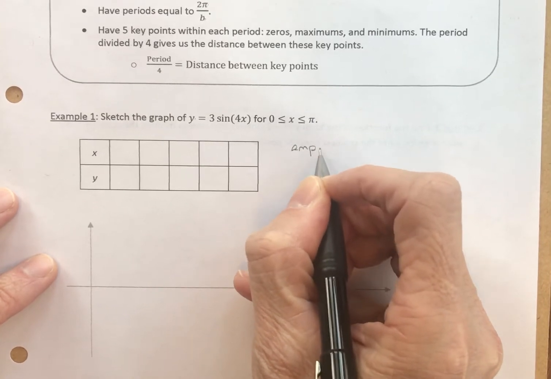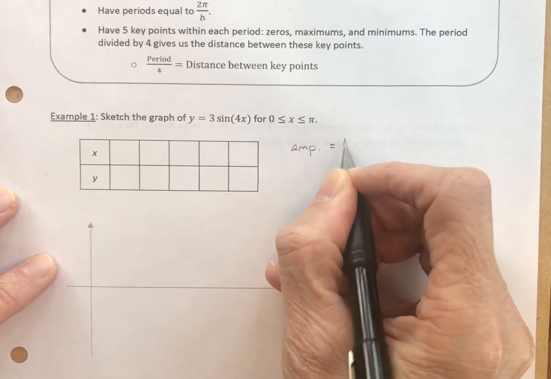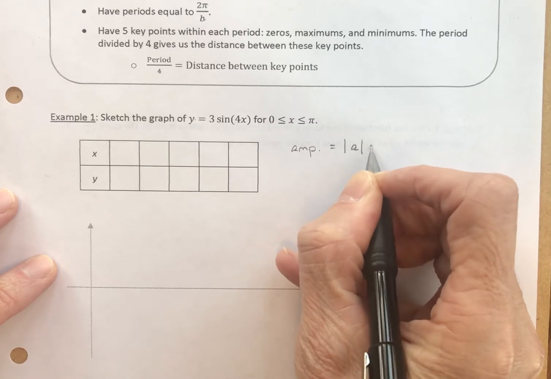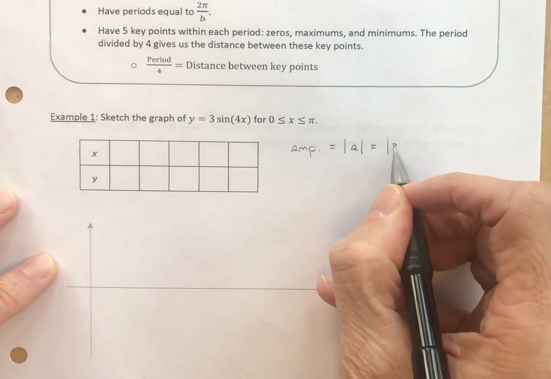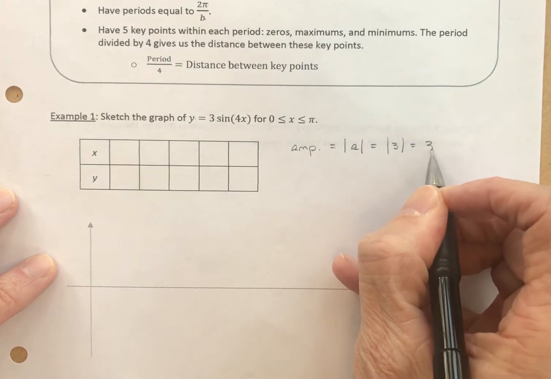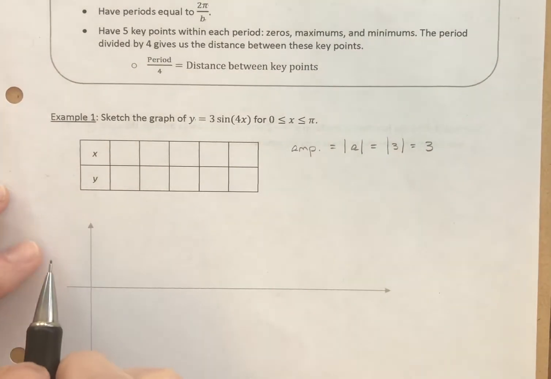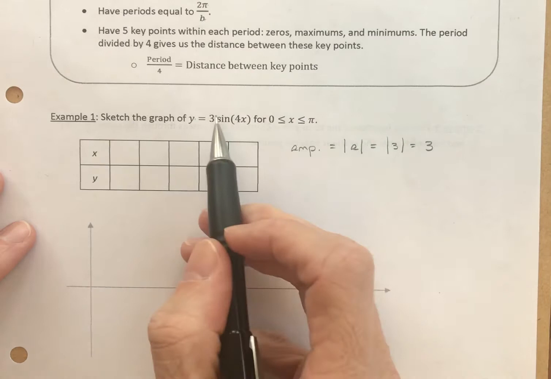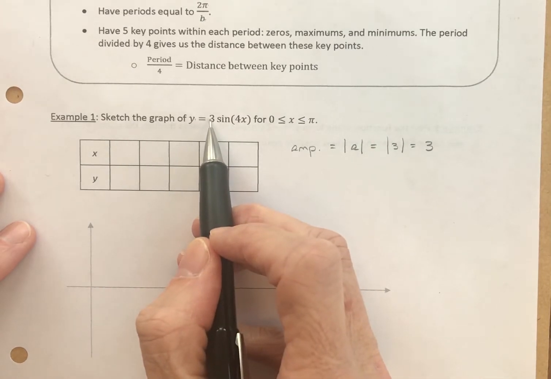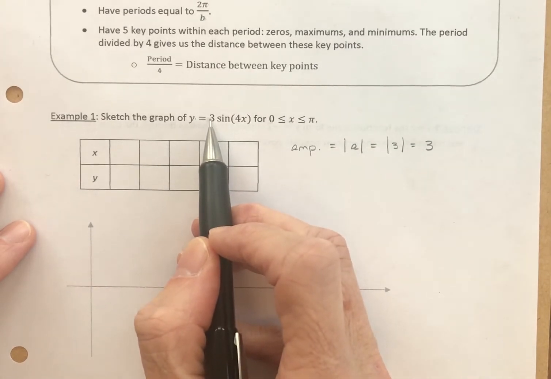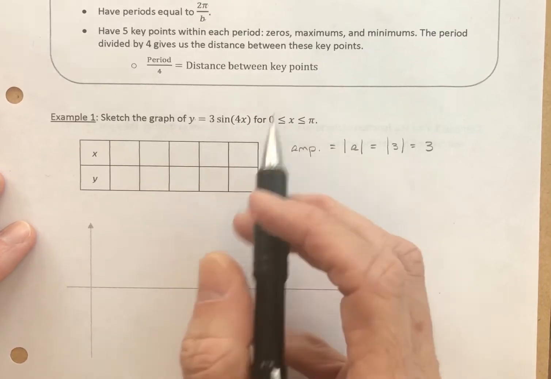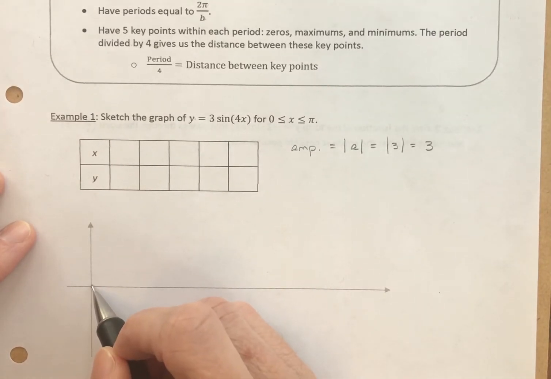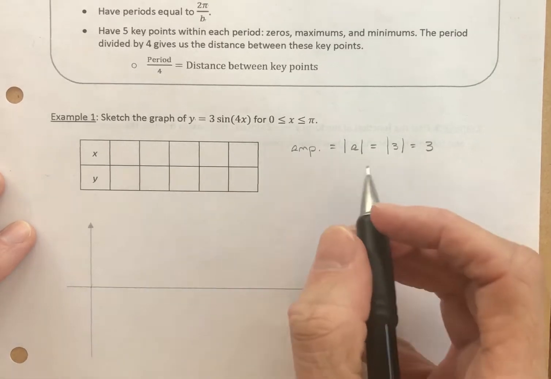amplitude. The amplitude is equal to the absolute value of a. In our case, a is 3, so it's the absolute value of 3. The absolute value of 3 is positive 3. Now, this a is not negative, so we don't have to worry about inverting it about the center line when we start. It's the sine function, so we'll start at the origin and we'll go up as normal.